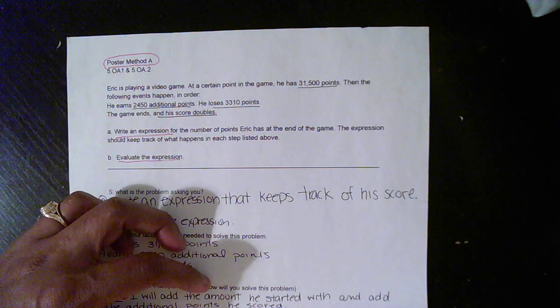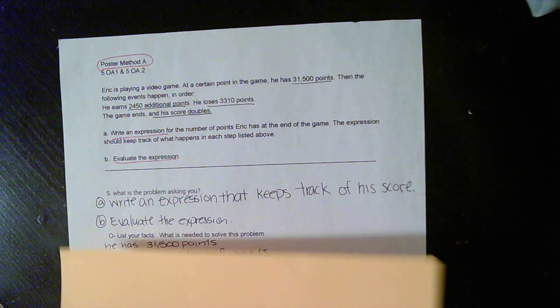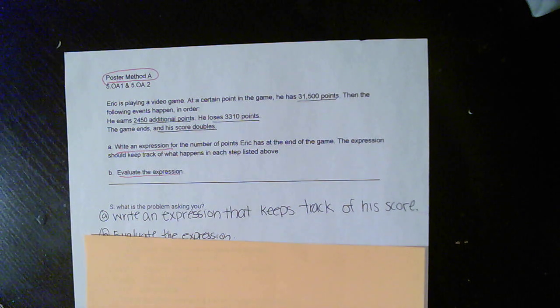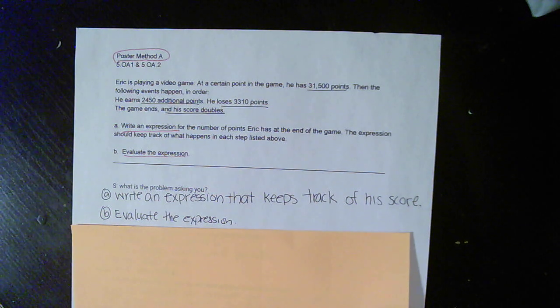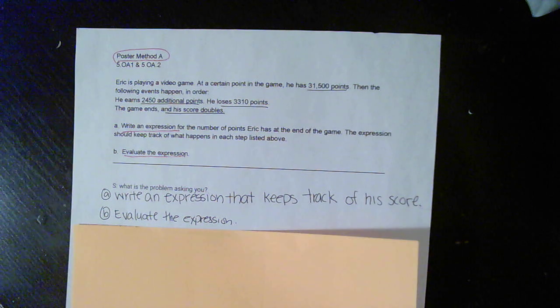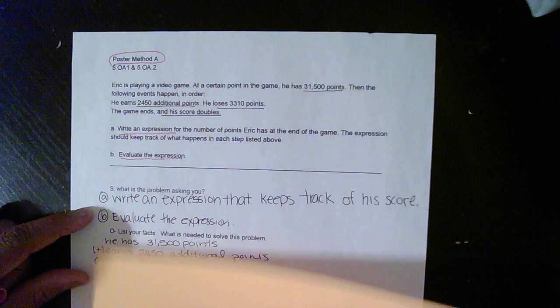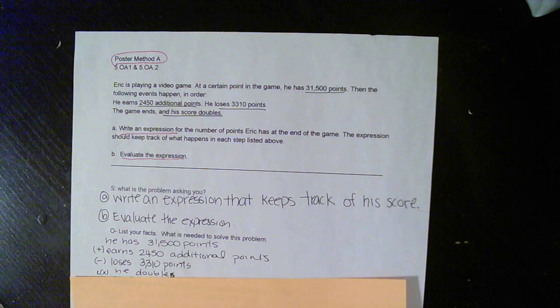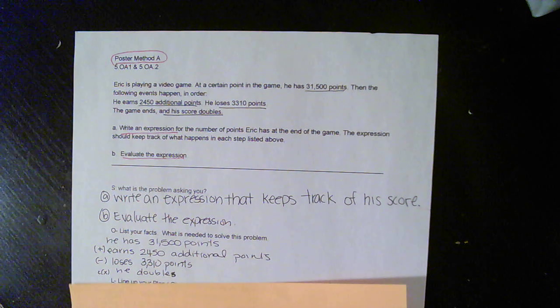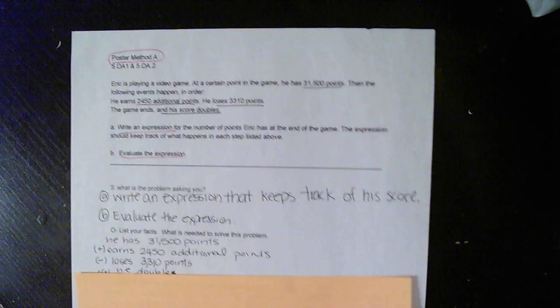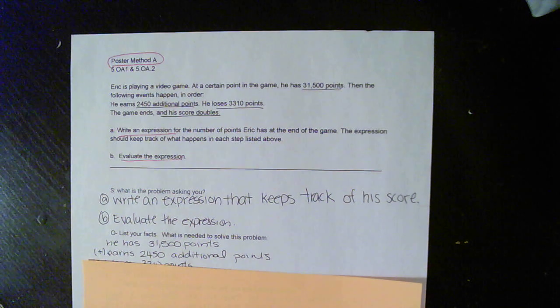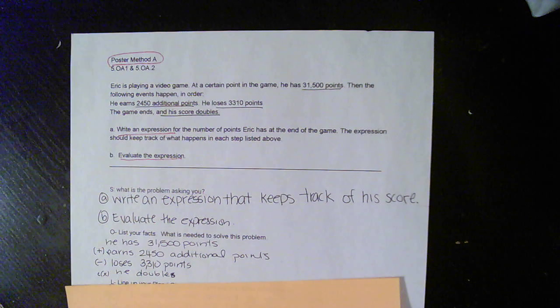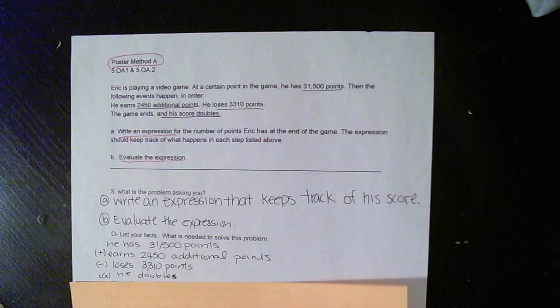Evaluate the expression. Okay, so let's quickly go over my work. The first thing is that I knew that I had to write an expression that kept track of his score and evaluate the expression. Okay, so that's part A and part B. I had to list my facts that would help me solve this problem. So I knew that he started with a certain amount of points, which was the 31,500 points. He earned, he lost, and then he doubled, okay?